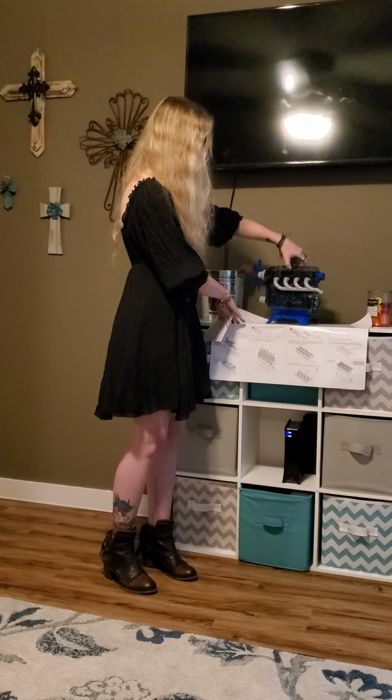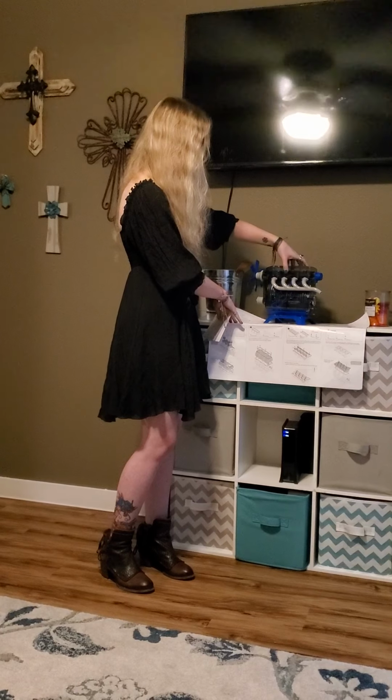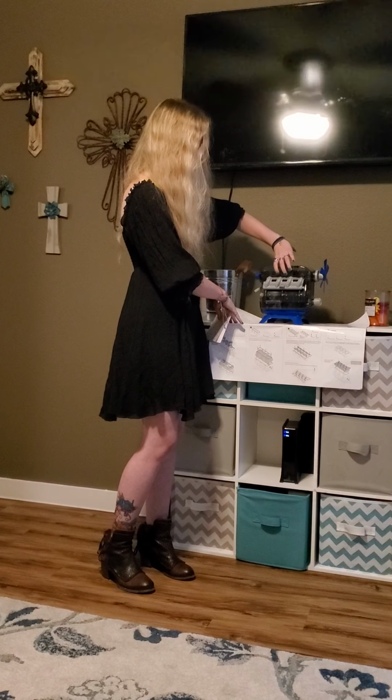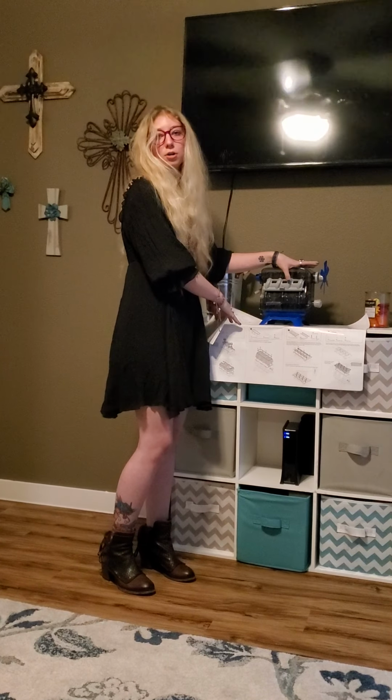Here's where the exhaust is, the fan on the model, and here's where air gets drawn in as well, and the exhaust that gets expelled out.